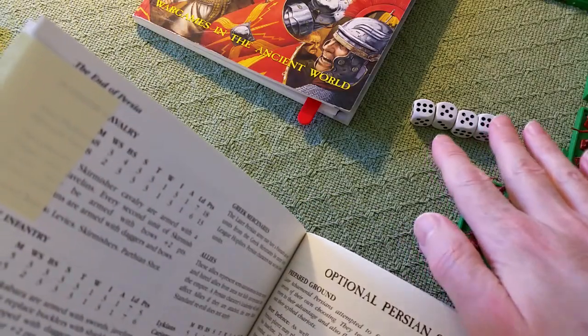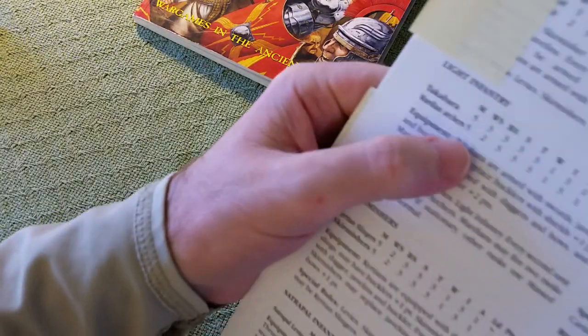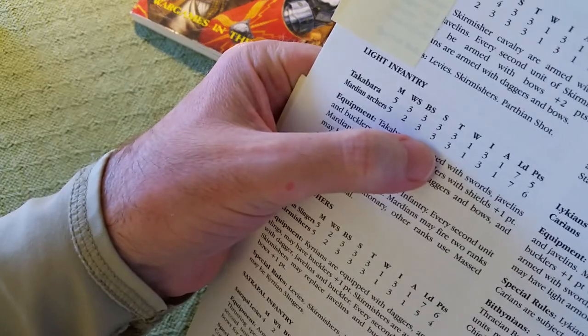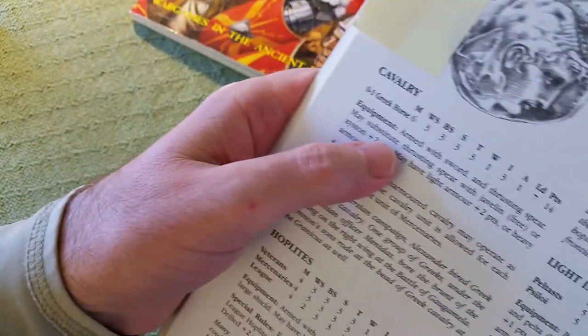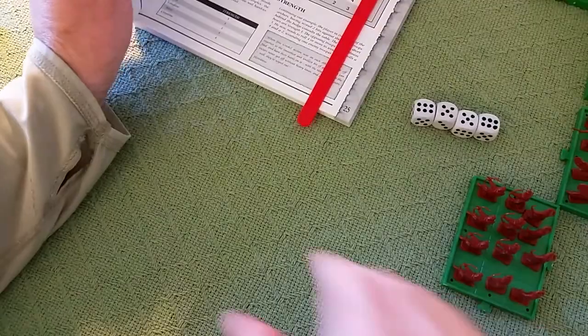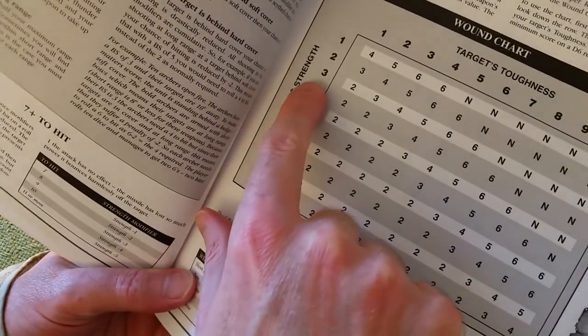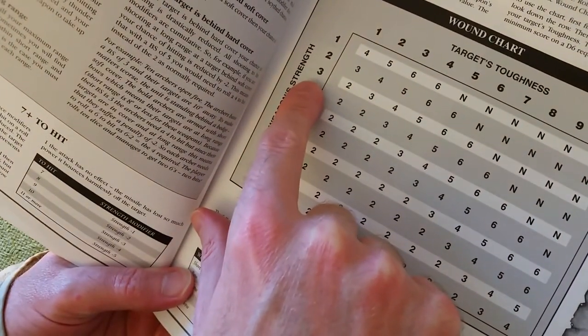Now that we have our 4 hits, we're going to figure our wounds, and to do that, we're going to first look at the Mardian archer's strength, which is 3. We're going to compare that to the cavalry's toughness of 3. So 3 to 3. The weapon strength 3, target toughness 3 is 4+.